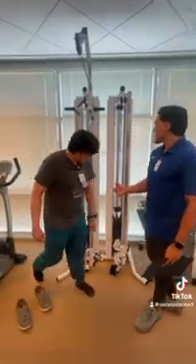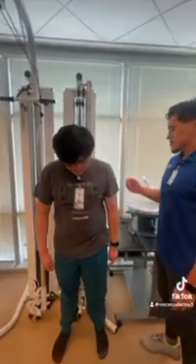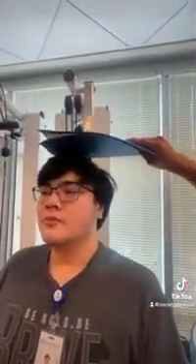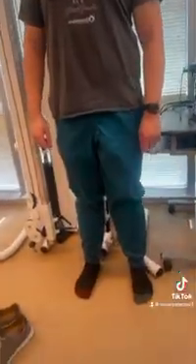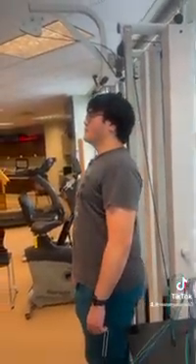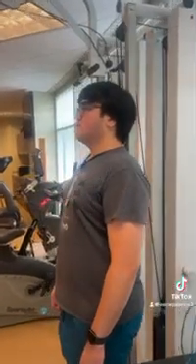Okay, we're going to start by measuring the height. Make sure you take off your shoes and anything that's in your pockets. Stand tall and straight. When you take the height, make sure both feet are on the ground and your spine is aligned, standing up and straight. You can take a deep breath and take the height.